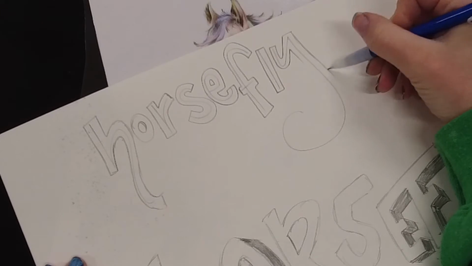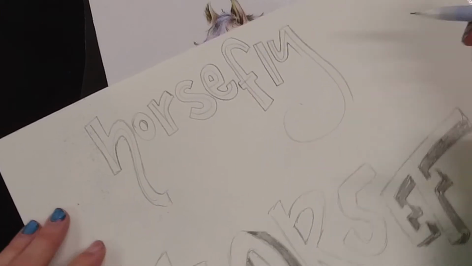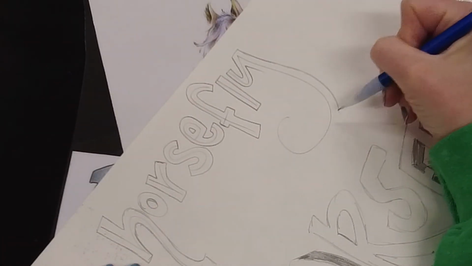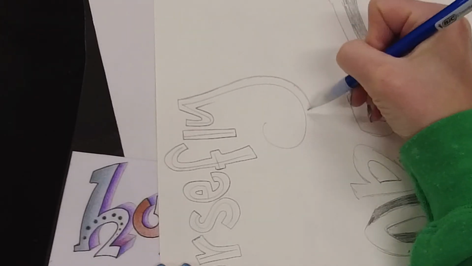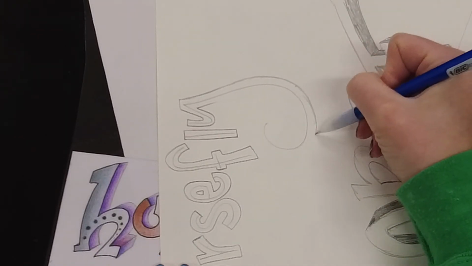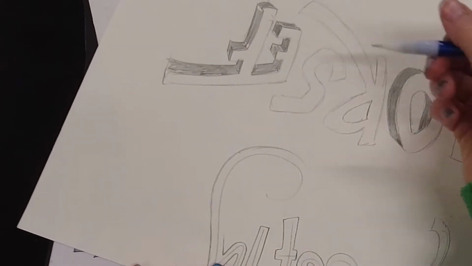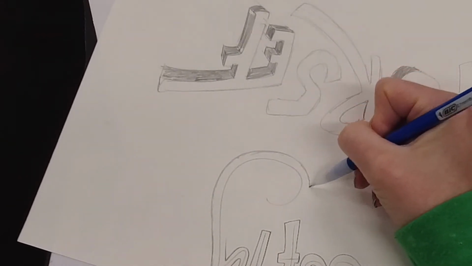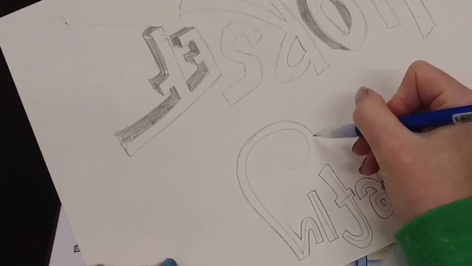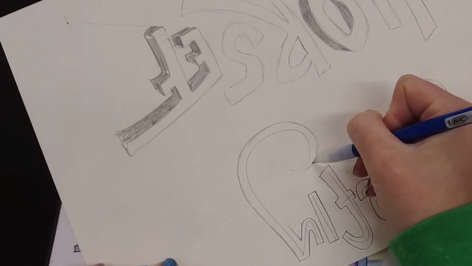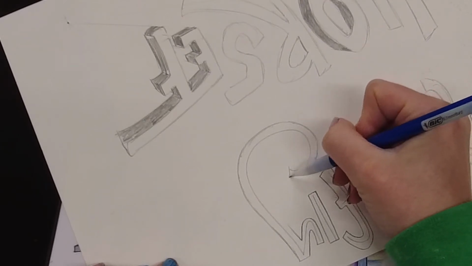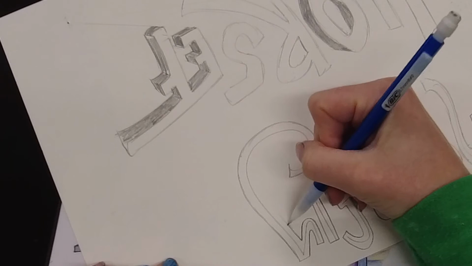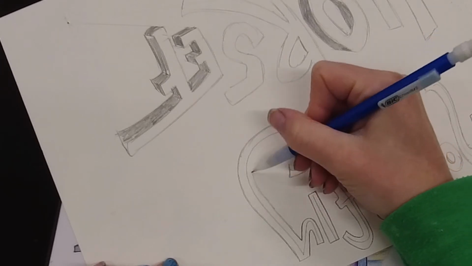And remember, any time you are drawing a curved line, turn the page however you need to keep your curve as smooth and even as possible, even on something like lettering, because you are still turning this into a shape. So you want to make sure your lines are as accurate and smooth as you can make them.